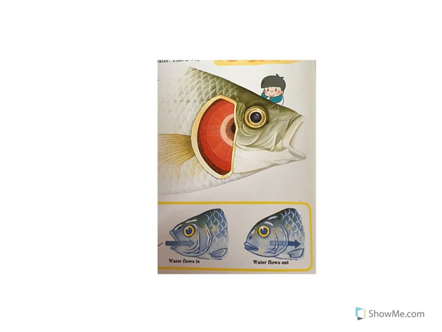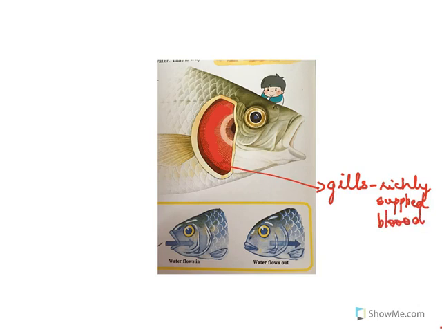We know that the respiratory organs of the fish are the gills, and we can see the picture of the gills here. These are the gills which help the fish to breathe, and they are richly supplied with blood. That's why they're red in color. And you know why they are richly supplied with blood? Because in the end, from the water, the oxygen has to get into the blood and be taken to the different parts of the body.